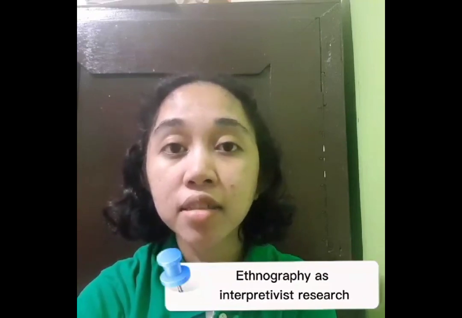The three basic premises in ethnography. First is ethnography as interpretivist research. It means to describe the context, processes, and meanings of a community in their everyday settings. While it maybe sounds easy, actually it is not. It requires so much planning and actual work because ethnography has to be a strategic activity. Ethnography aims to understand and describe a social or cultural group or situation from the insider's perspective.